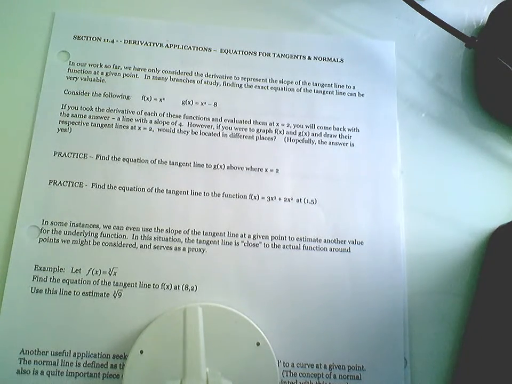And what we're going to do is take the derivative at a particular point, identify its slope, and using the coordinate where we're taking the tangent and that slope, we're going to develop the equation of the actual tangent line.